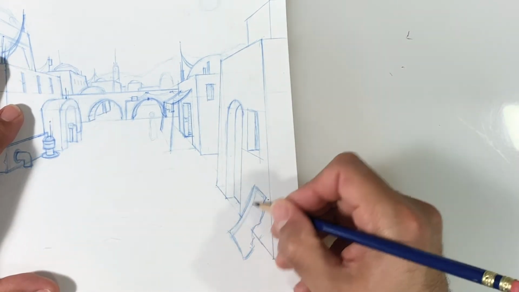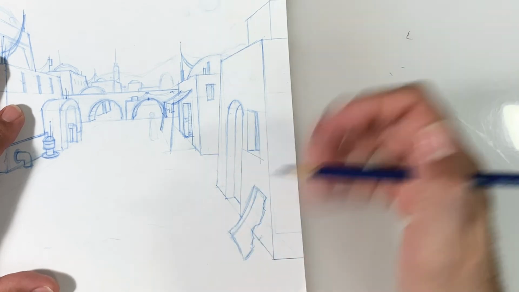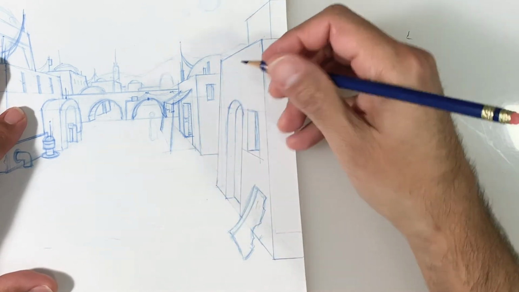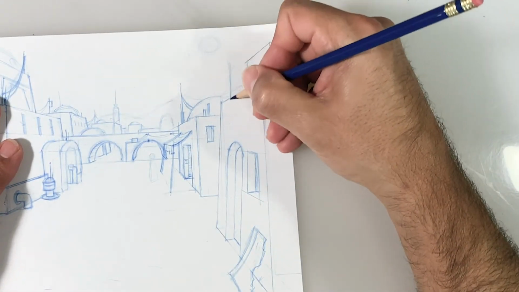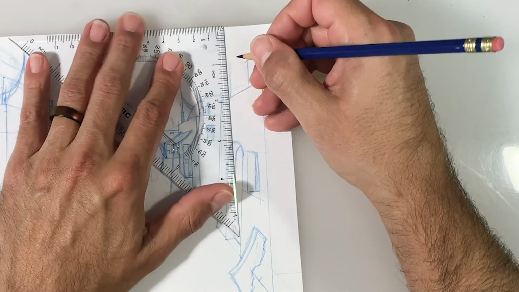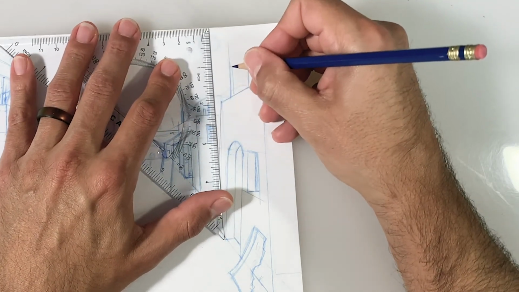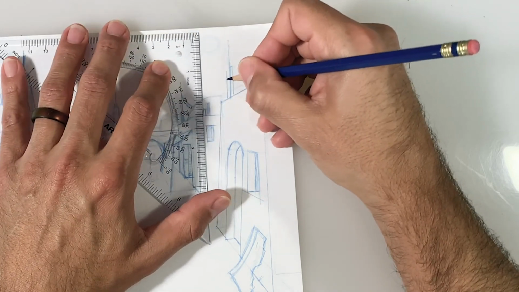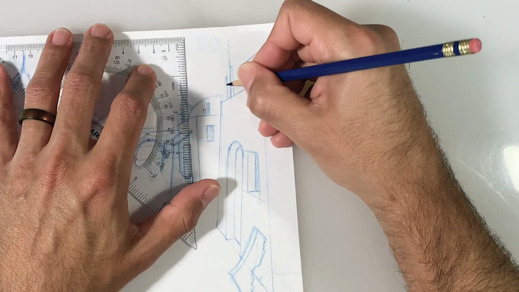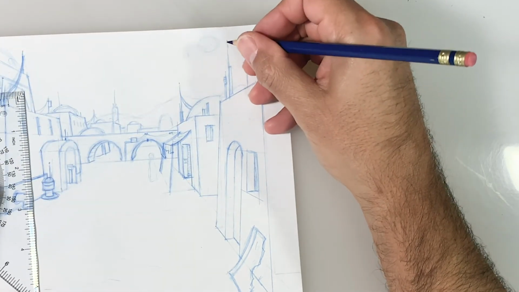It's like an old sign or something. Okay. Antenna up there, of course.